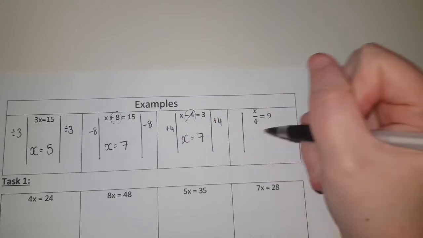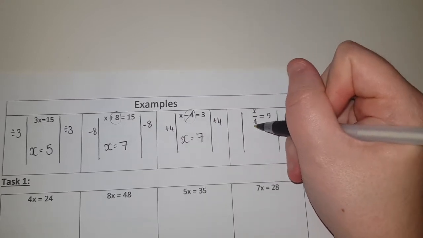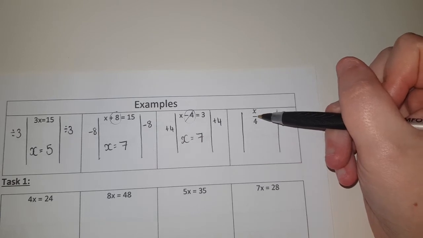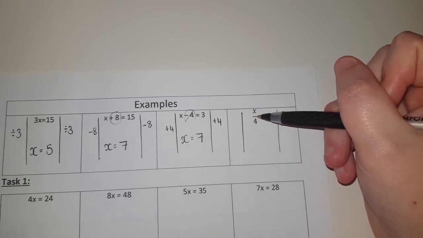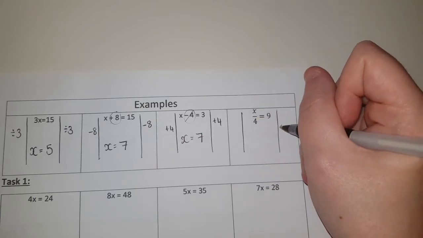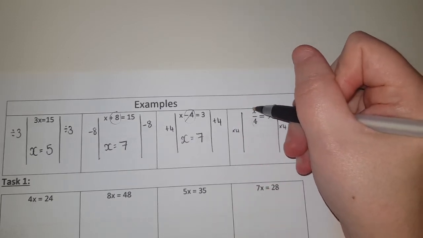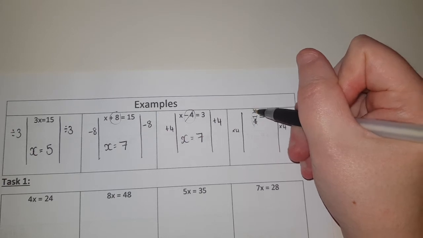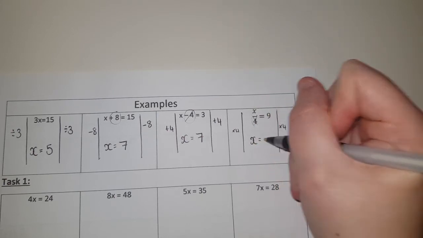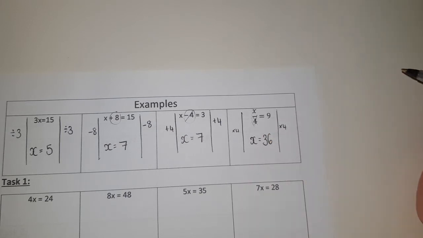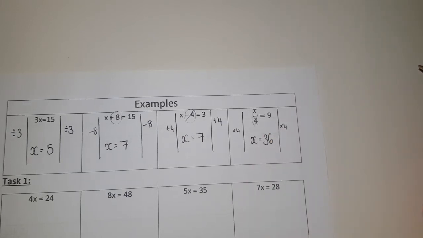And then on this last one, when you've got something written in fraction form, it looks a whole lot more complicated, but it actually means x is being divided by 4. So the opposite of dividing something by 4 is to times by 4. So if I multiply this side by 4, the divide by 4 disappears. I've just got x left. And 9 times 4 is 36. Use your times table grids in your planners if you need them.